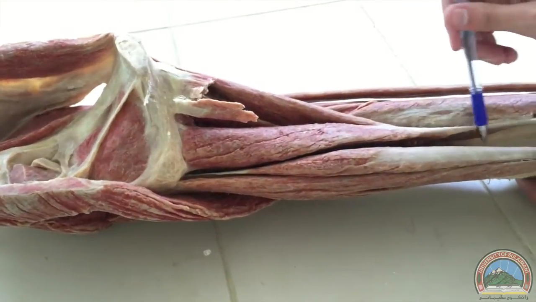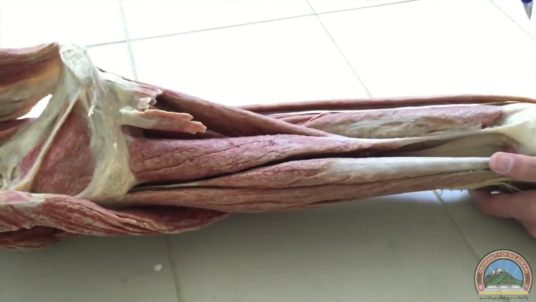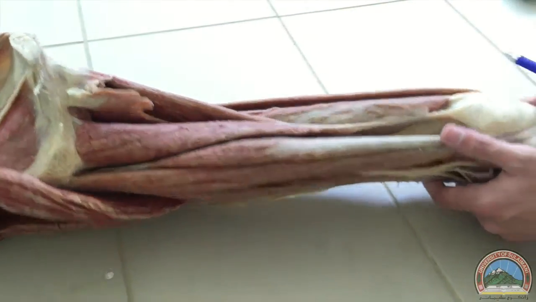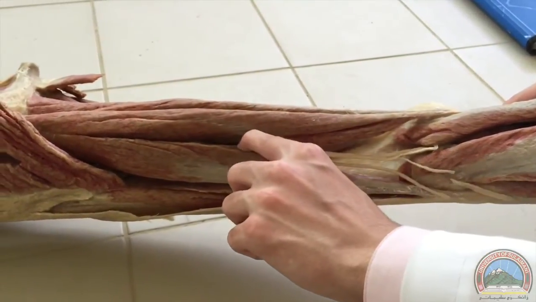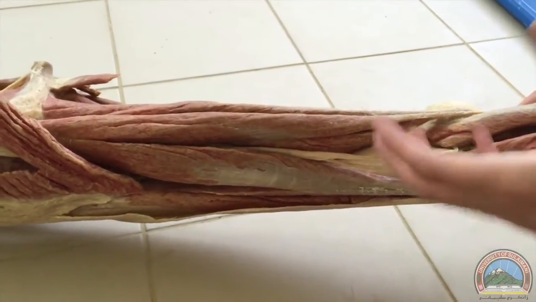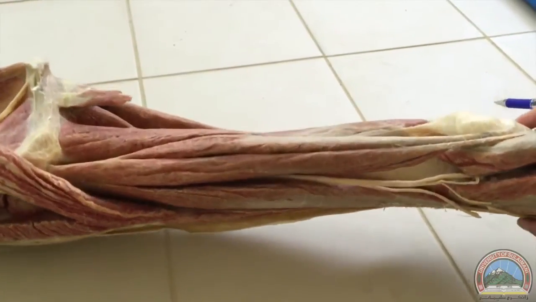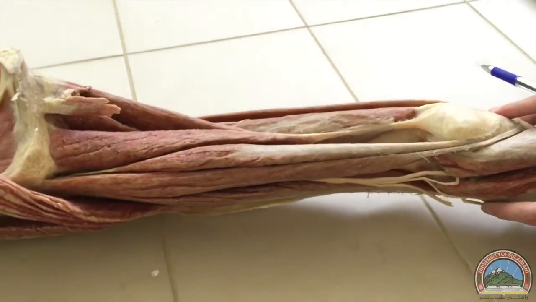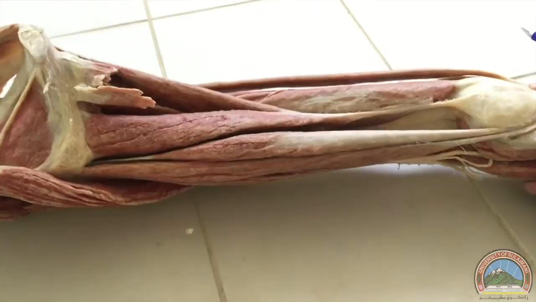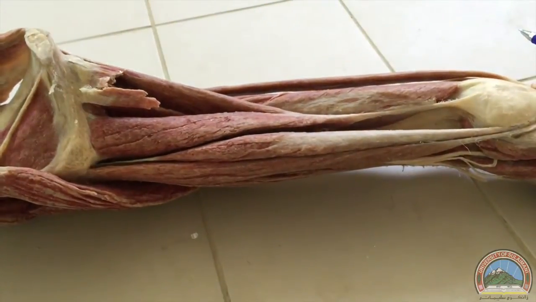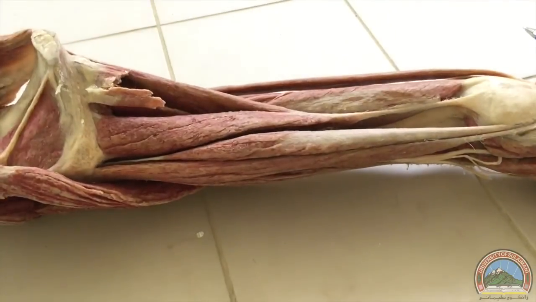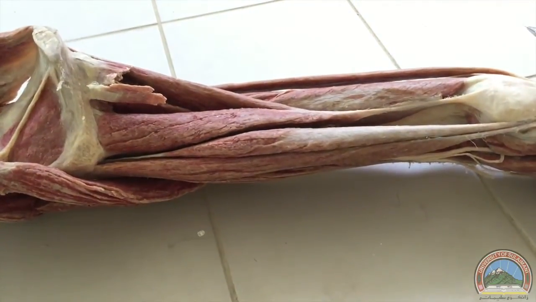However, the hamstring portion is supplied through the tibial portion of the sciatic nerve, because it's in the posterior compartment. And of course the blood supply is through the obturator artery and the profunda femoris artery, which you can see here.